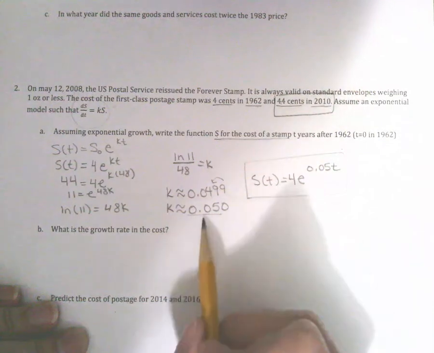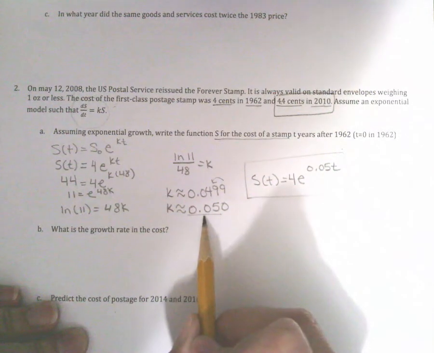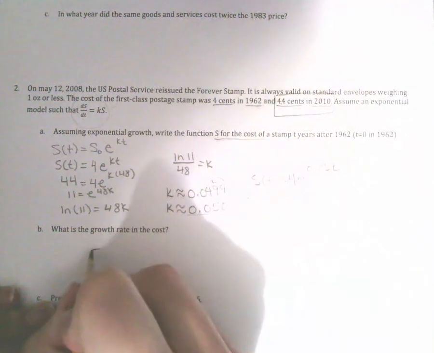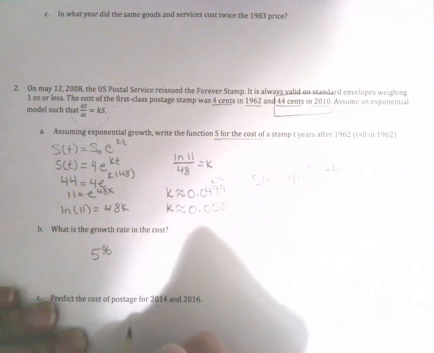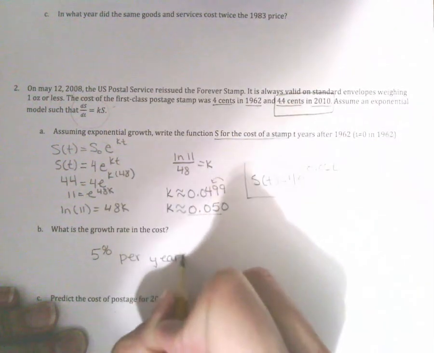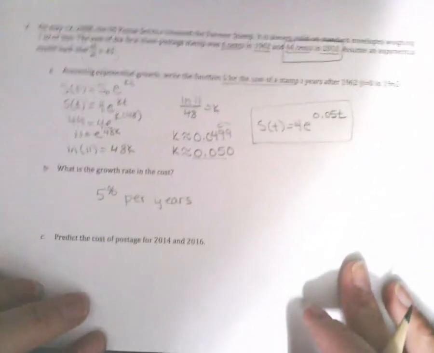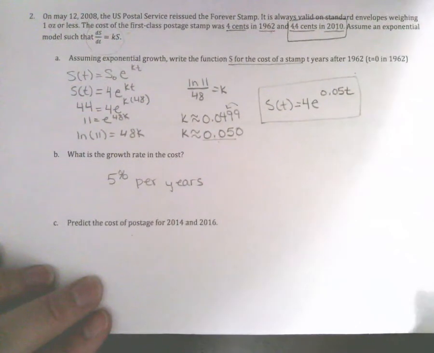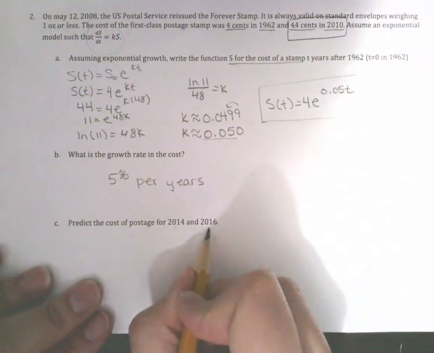So all you're going to do is express k as a percentage. So if it's 0.05, we're going to say this is 5% per, and then whatever your unit of time is, it's going to be years. Predict the postage for 2014 and then 2016.